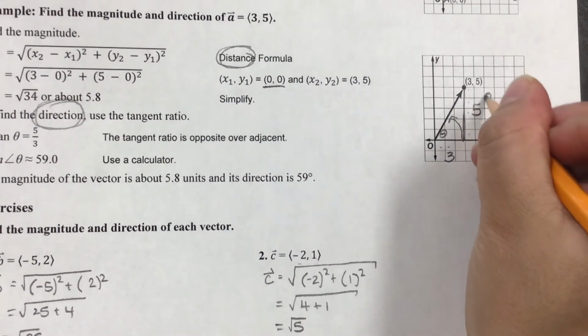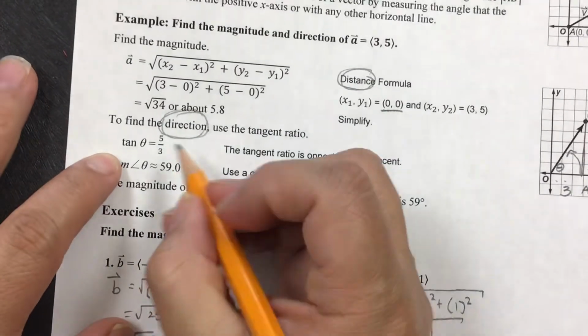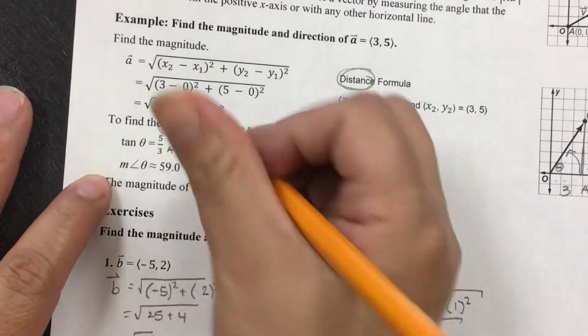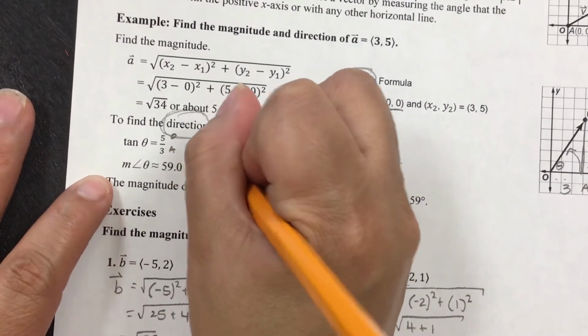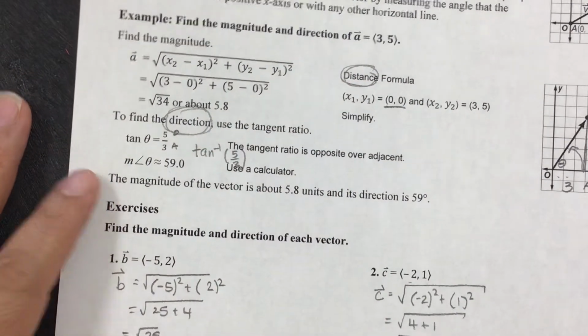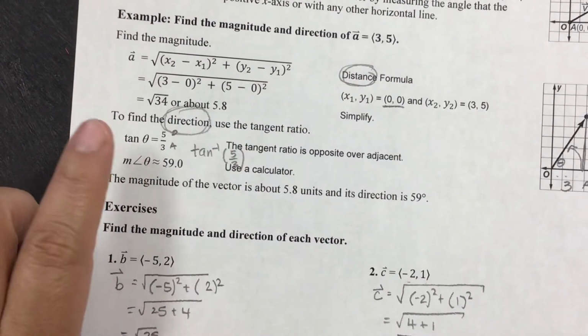So this one was the opposite, and this is the adjacent, making it tangent that we have to do: the opposite over the adjacent. To get the angle measure, we do the inverse tangent of 5 divided by 3. And we put that in the calculator to get that decimal approximation.